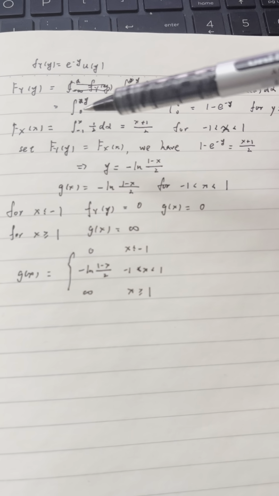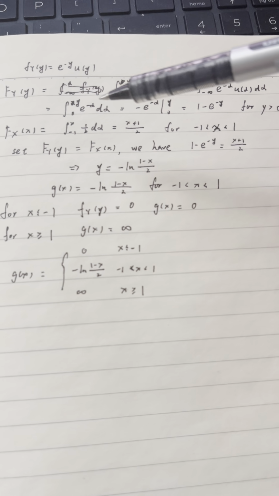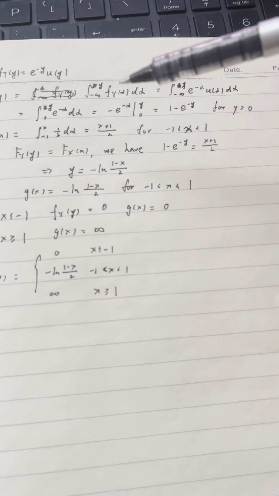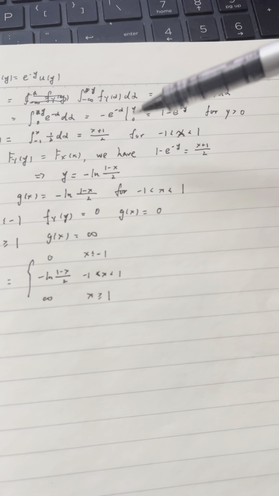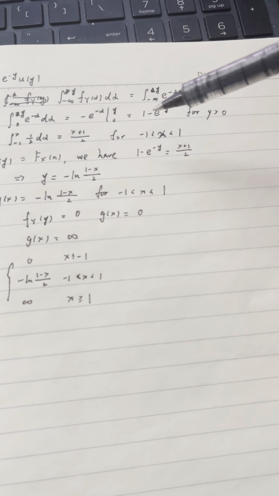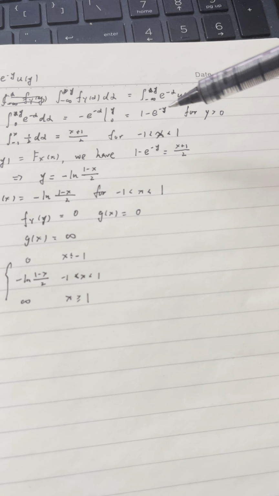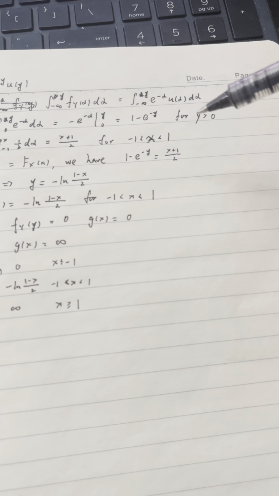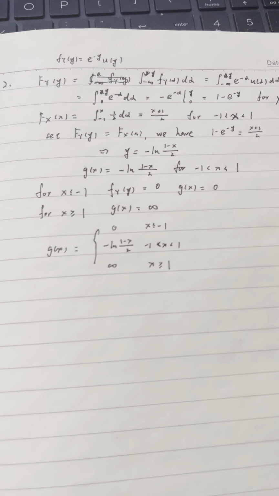So it equals the integral from 0 to y of e^(-alpha) d alpha, and it equals 1 minus e^(-y) eventually, when y is larger than 0.